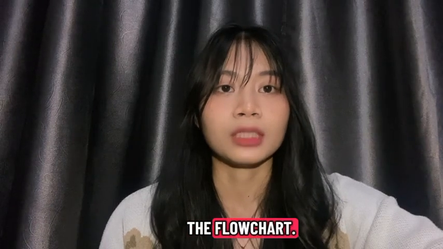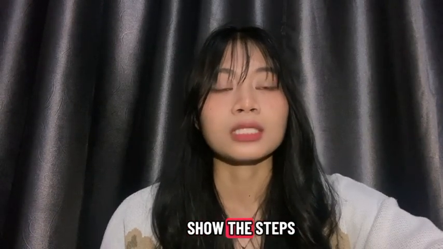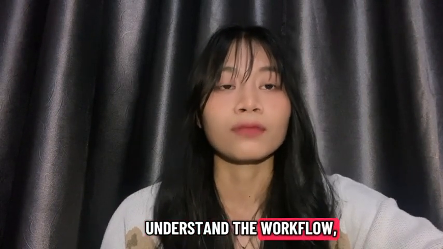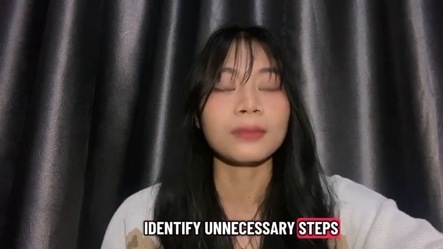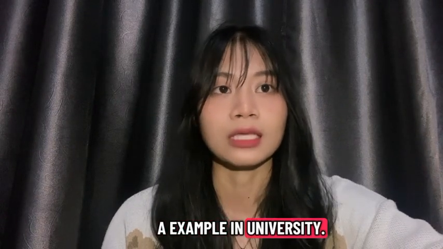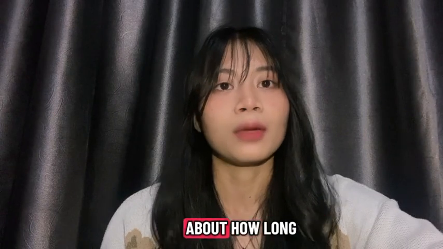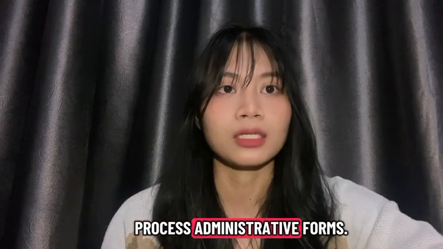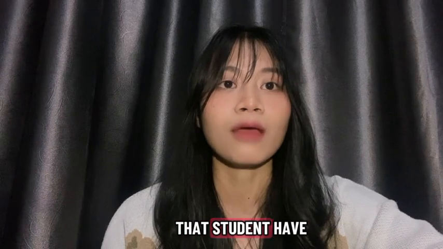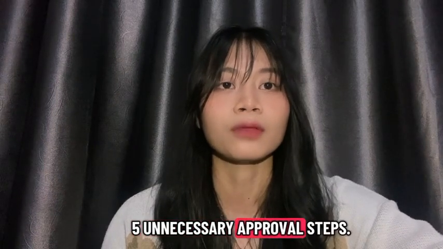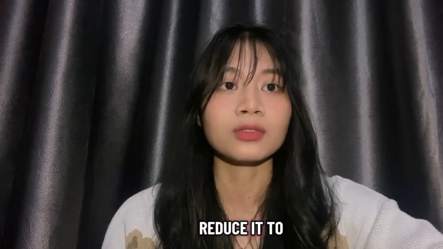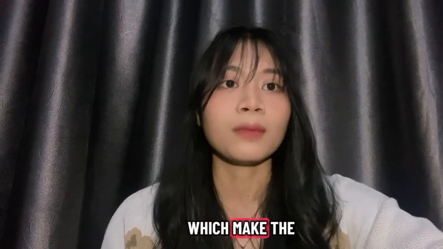Next, we have the flow chart. A flow chart shows the steps of a process from start to finish. It helps us understand the workflow and identify unnecessary steps or bottlenecks. Let's take an example in a university. Students often complain about how long it takes to process administrative forms, but by making a flowchart, the admin staff may see that students have to go through 5 unnecessary approval steps. After seeing the flowchart clearly, they decide to reduce it to only 2 steps, which makes the process faster and more efficient.